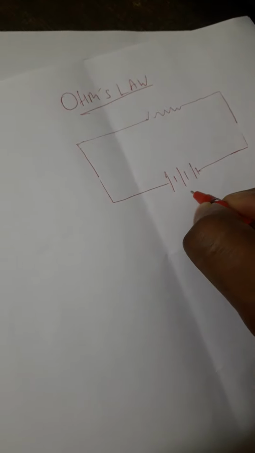This is the battery which gives voltage V to this circuit, and this is the resistance of the circuit, capital R. We switch on this battery, then a current, small I, flows through this circuit.